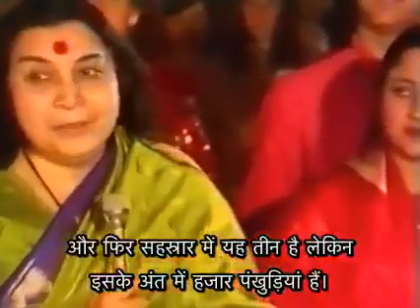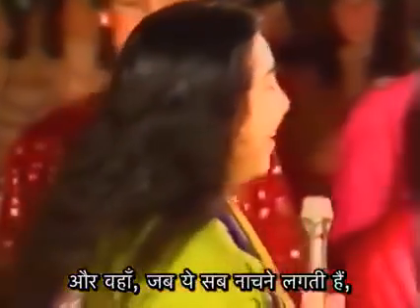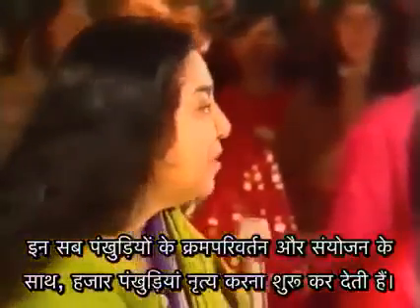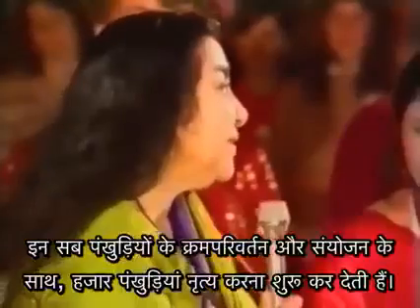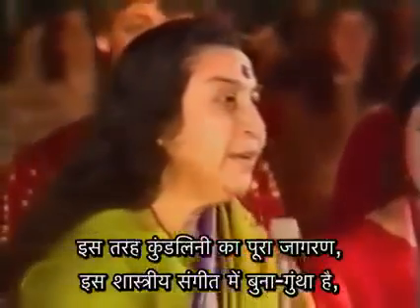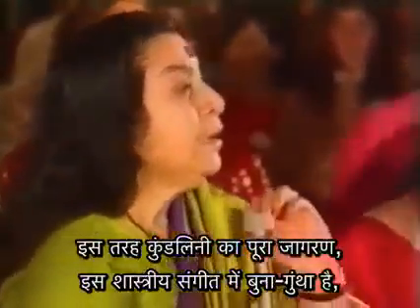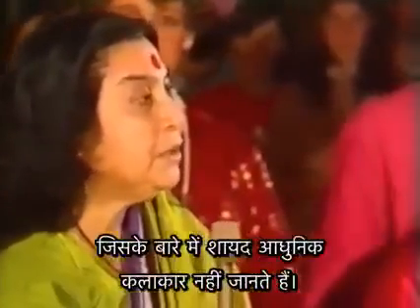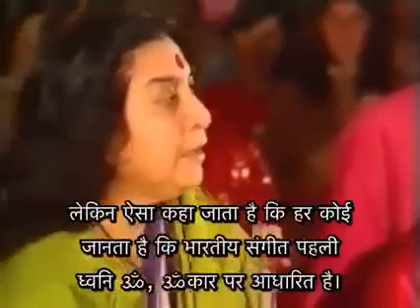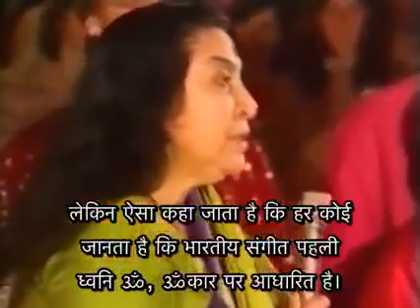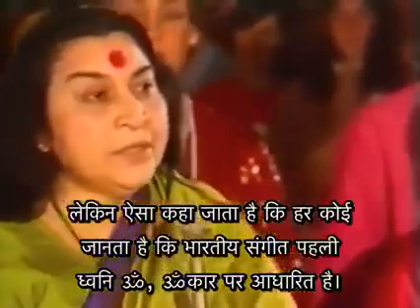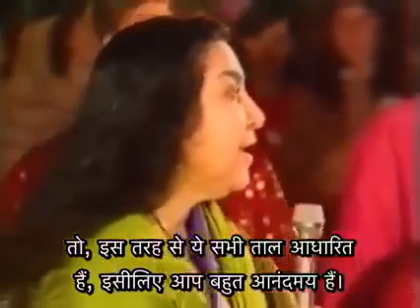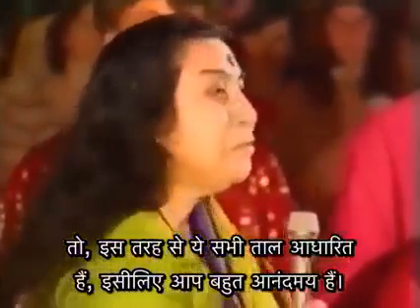it is 1,000 petals. And when all these start dancing, the 1,000 petals start dancing with the permutations and combinations of all these subplexuses. So it is so woven into the classical music, the whole awakening of the Kundalini, of which perhaps the modern artist may not be aware, but everyone knows that Indian music is based on the first sound, that is Om, the Omkara. So this is how all these talas are based, and that's why you are so overjoyed.